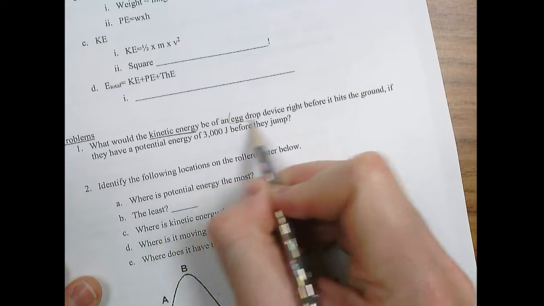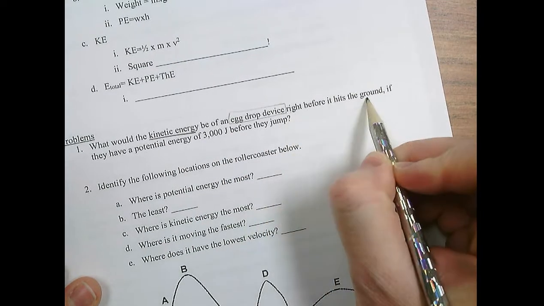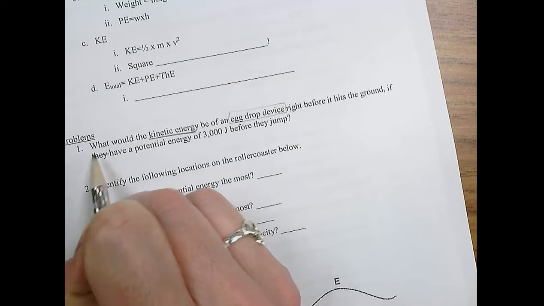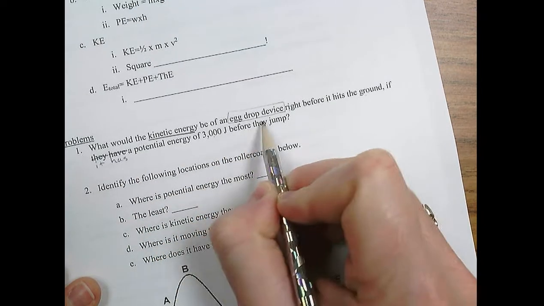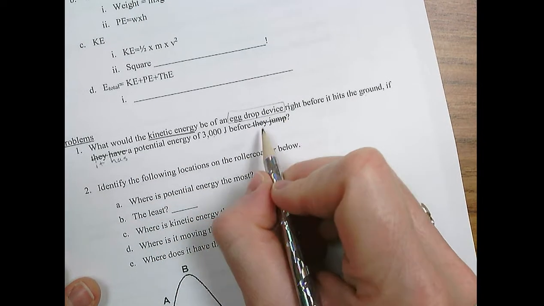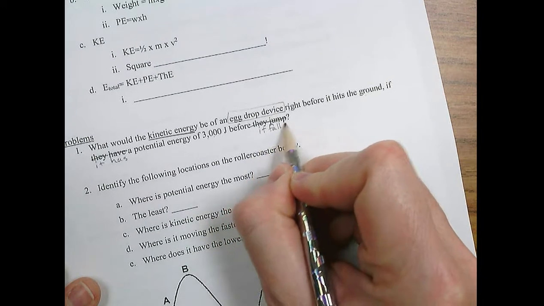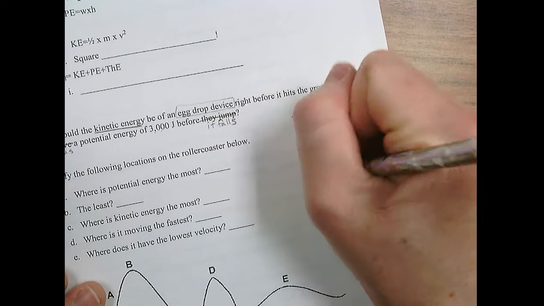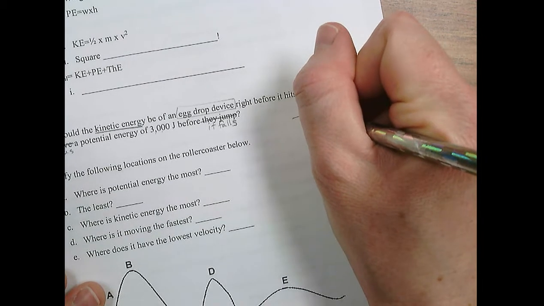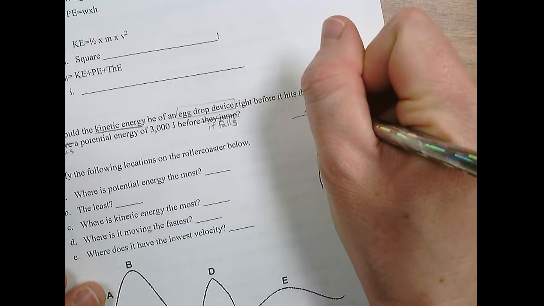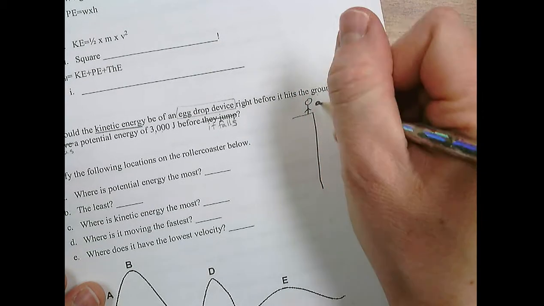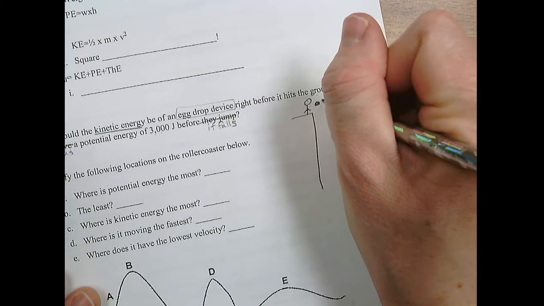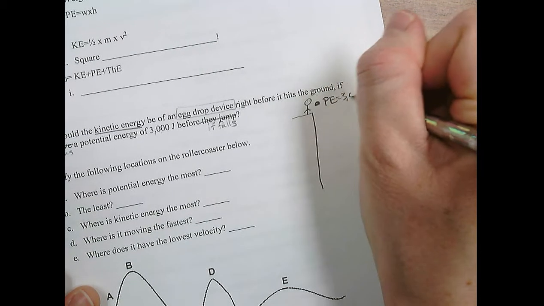So what would the kinetic energy be of an egg drop device right before it hits the ground if it has a potential energy of 3,000 joules before it falls? Okay, I'll fix this on your example, on your paper. So what are we looking at? I want you to get into the habit, and one thing I don't do enough with you is making a picture. So right here, your little guys, got your egg drop device. Here it's PE equals 3,000 joules.